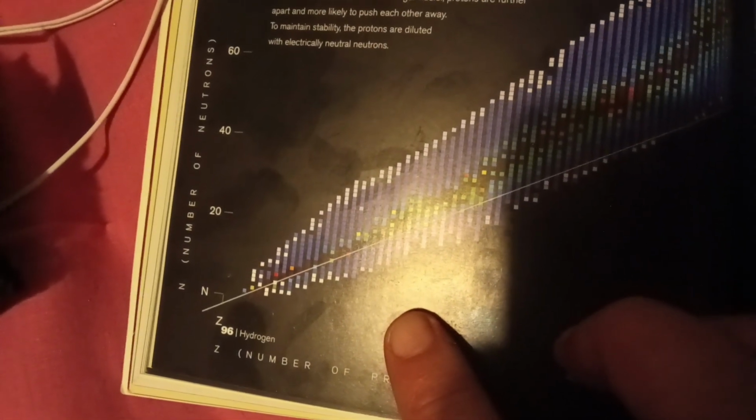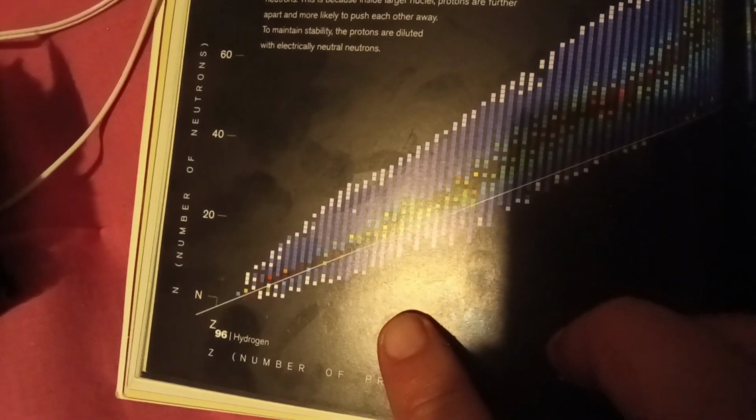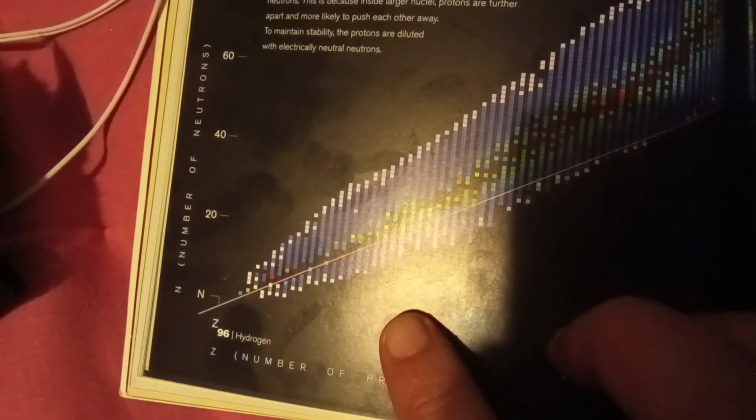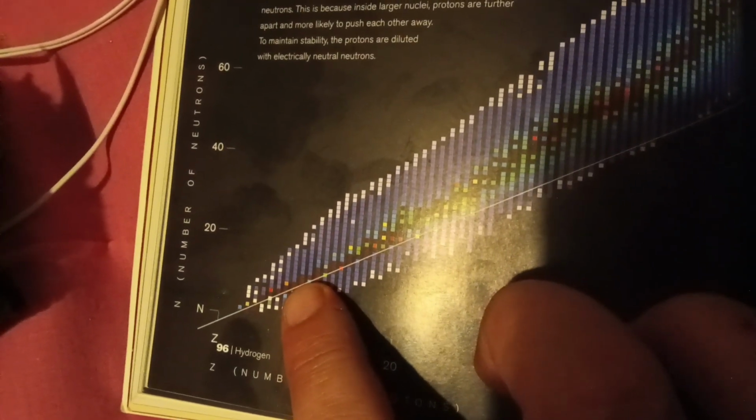Possibly actually using a different process. So I was thinking making them cold, to try and promote the stability, and make them under incredible pressure.